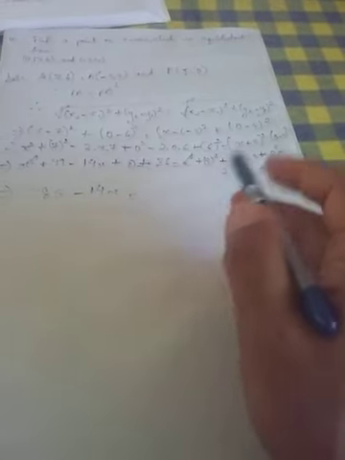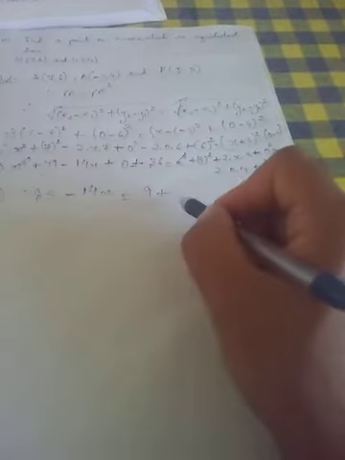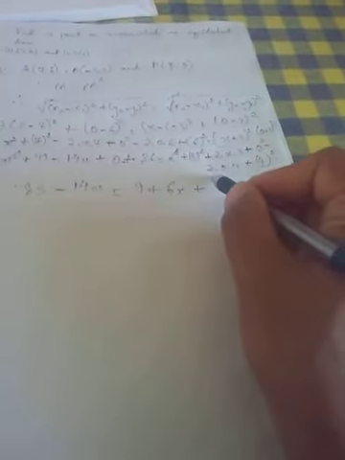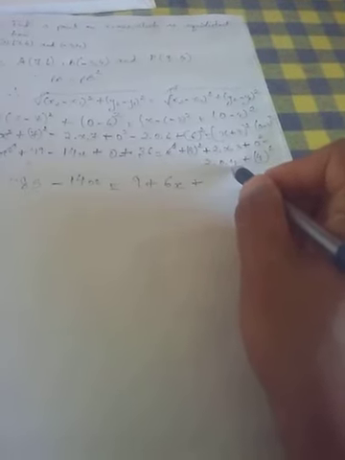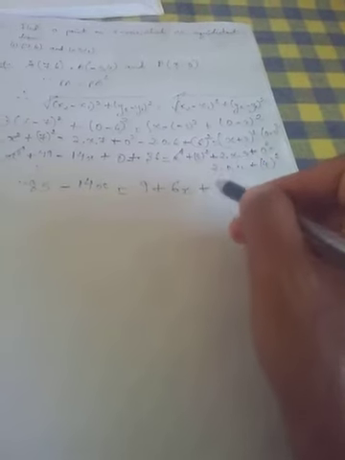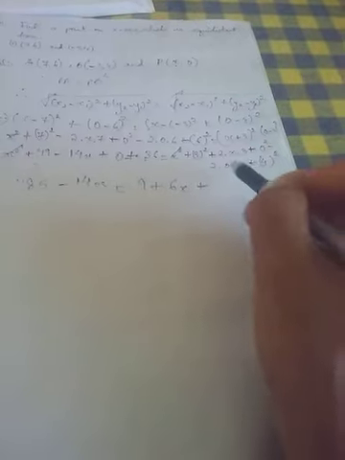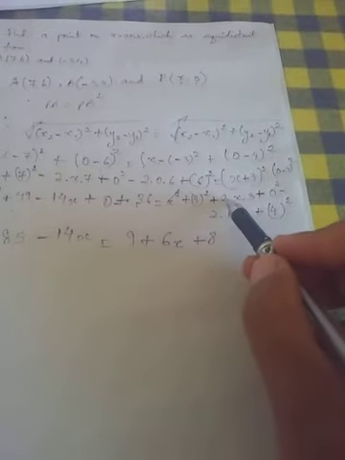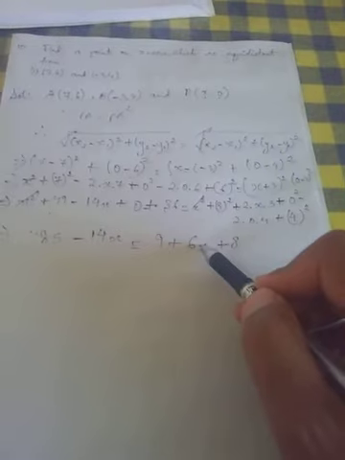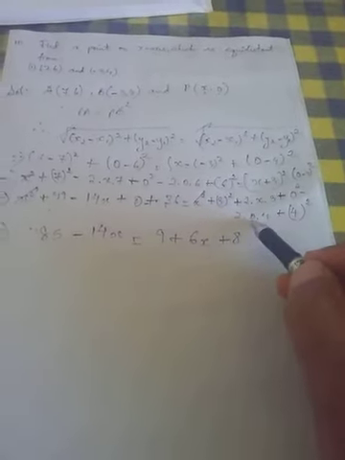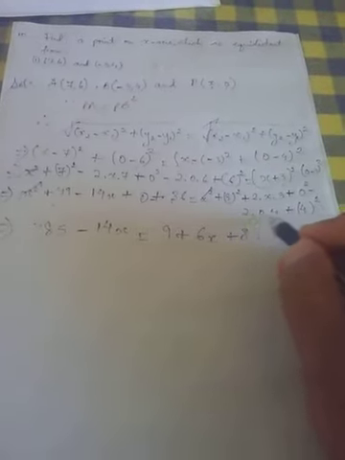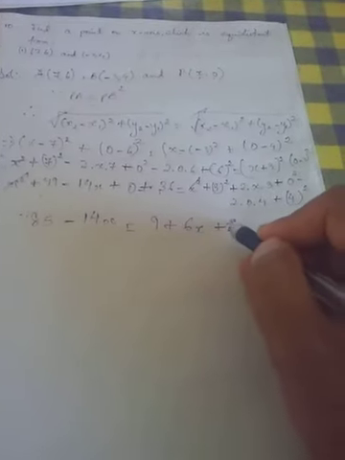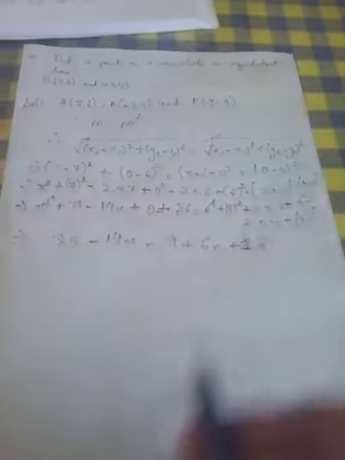It will be equal to 3 square, which gives 9, plus 2 into 3 which is 6x. 0 square will be 0, and 2 into 0 into 4 will be 0, and 4 square will give us plus 16.